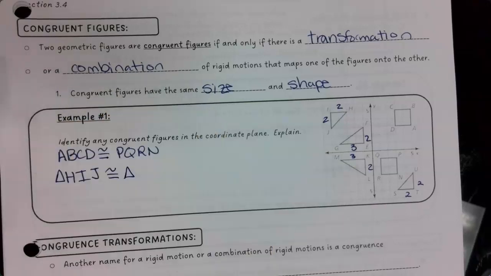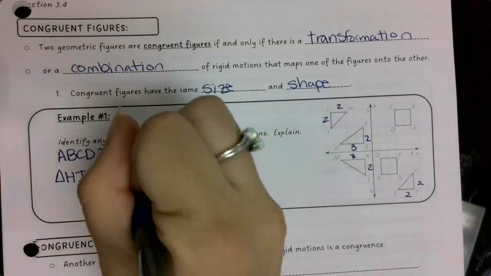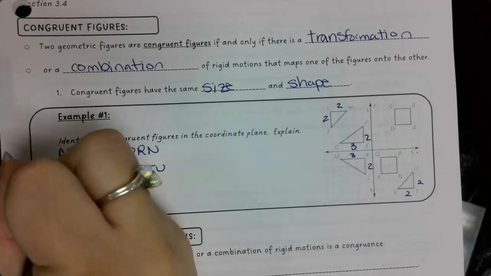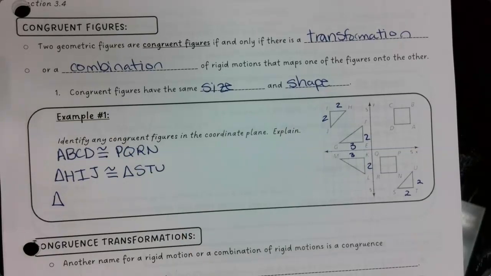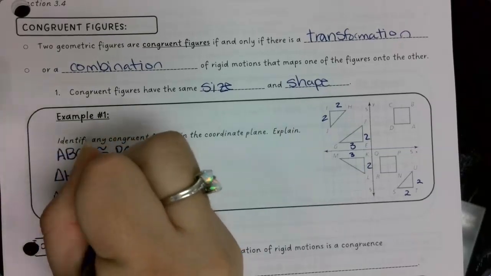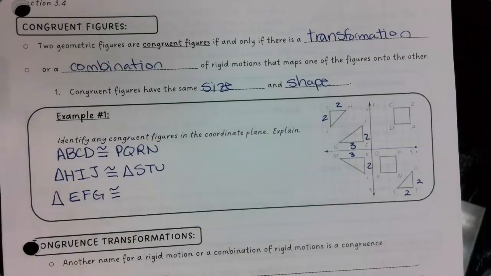And then my other triangle that matches up with it is STU. And then my next pair of triangles is EFG. And the one that has a side of 3 and a side of 2 is KLM.